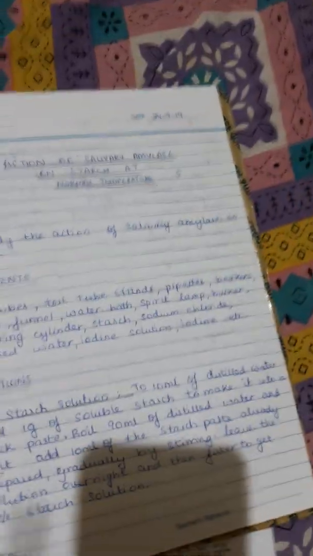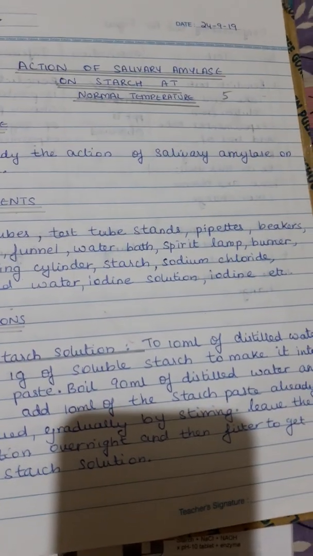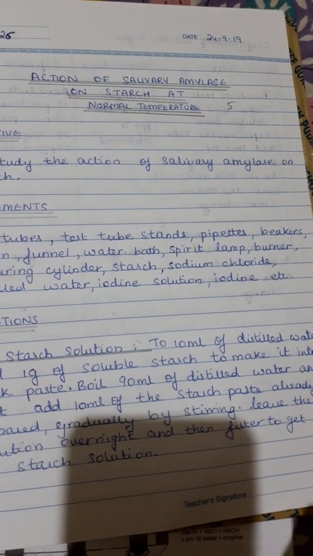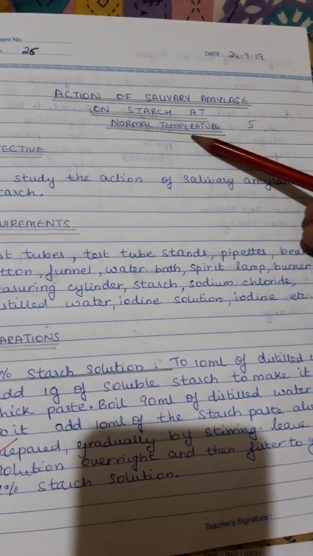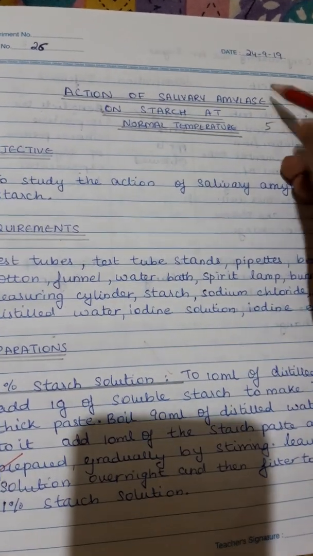But the procedure is not from our lab manual. We have to write the procedure as separate experiments. That means we have to write this experiment as three parts. The first experiment, fifth one, is at normal temperature, that is 5A.